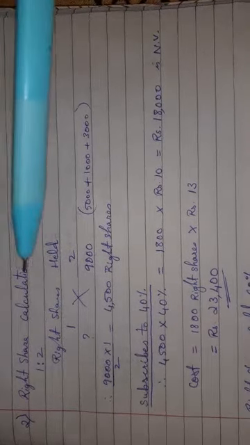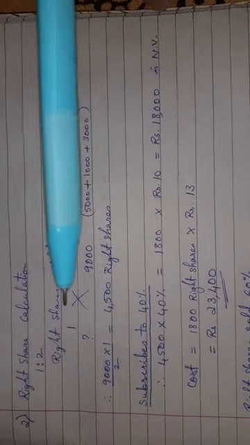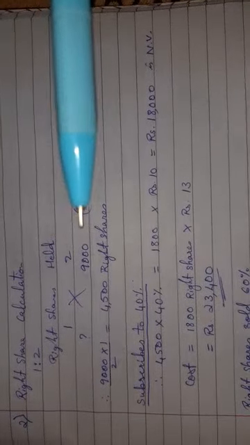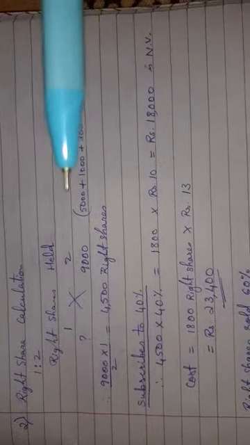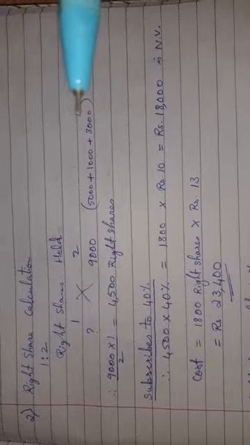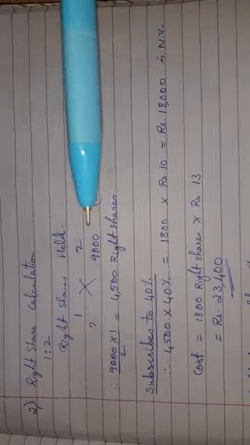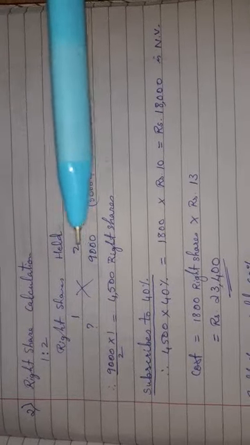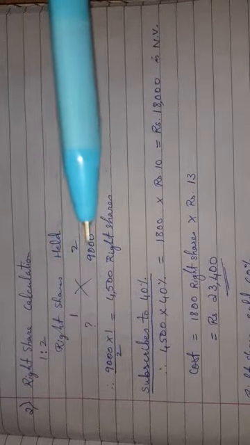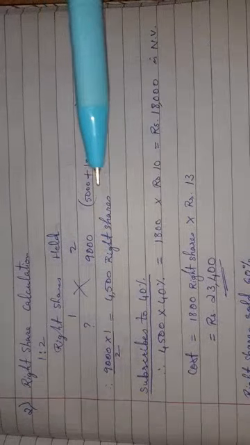Rights share calculation. 1:2 is the ratio, so she will get one rights share for every 2 shares held. How many shares is Mrs. Meera holding? 9,000. How do we get 9,000? 5,000 opening balance, purchase 1,000, and 3,000 bonus shares. So for 9,000 shares, how many rights shares is she supposed to get? It is 9,000 into 1 divided by 2, which gives us 4,500 rights shares.